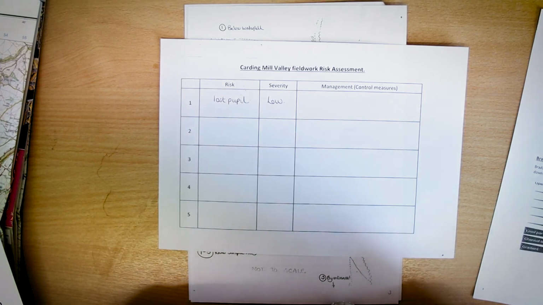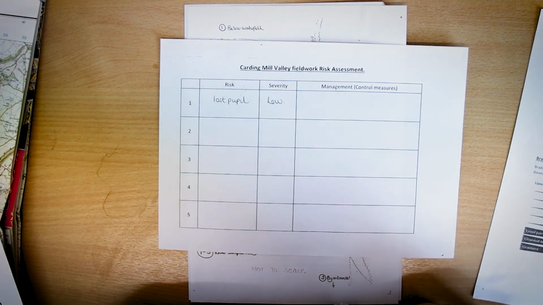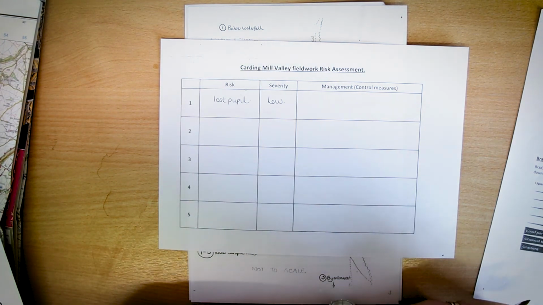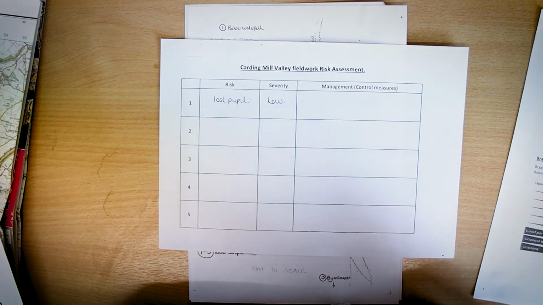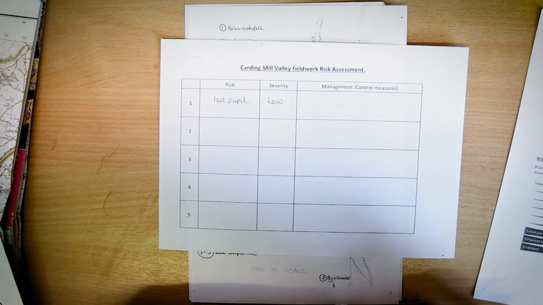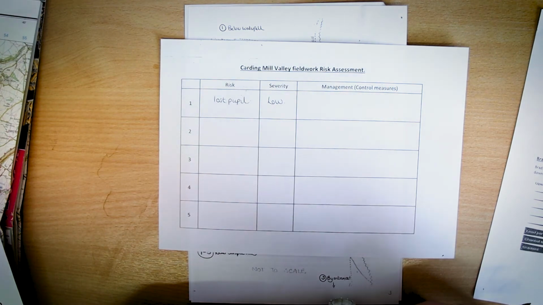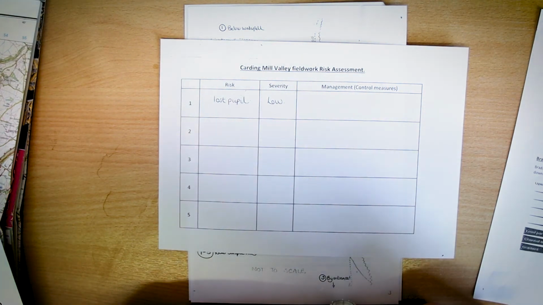So by managing or using control measures, I make that low risk. Think about it, it's dead easy. It sounds stupid, but it works. We take registers, we do regular head counts, we have a member of staff at the front, a member of staff at the middle, a member of staff at the back. We overstaff it so that if something does happen and somebody falls over because they've got daft shoes on, we've got a spare member of staff that can take them back down to the visitor centre.